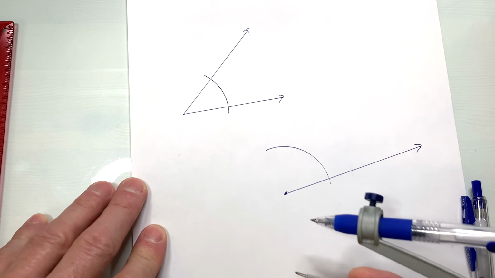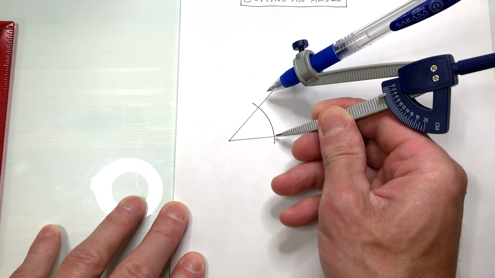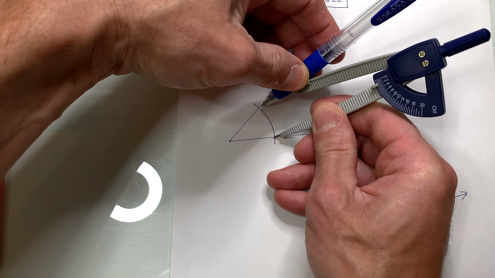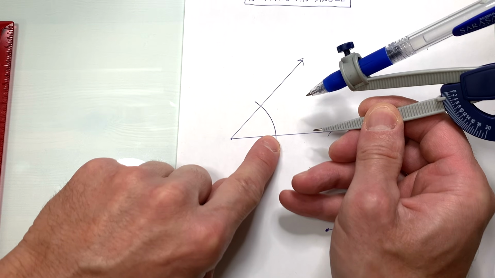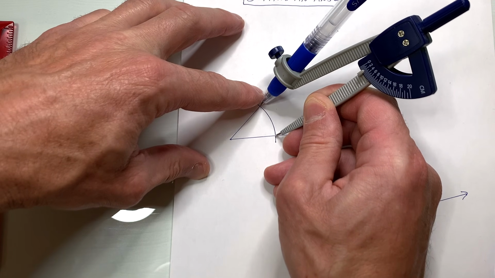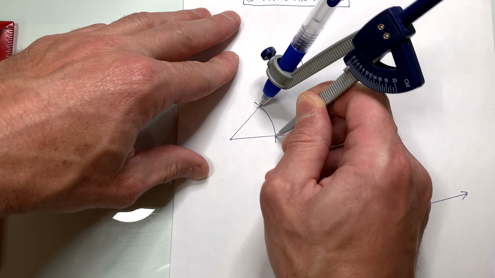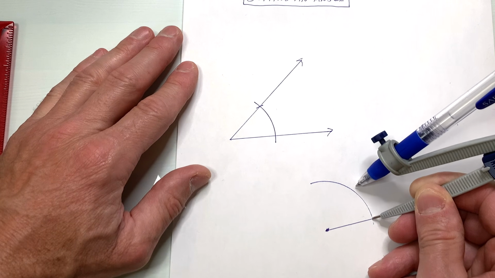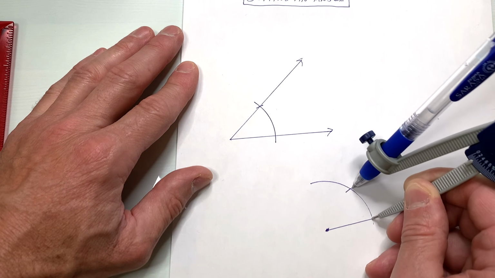Now what you're going to do is go over to the first angle, and use the compass like a measuring tool. You're going to want to open it up in such a way that you're measuring from this point of intersection to this point of intersection. So let's see if we can do that. And I would just put a little arc here just to show that you measured that on the first angle, and then go down here to the second angle and go ahead and make that arc.